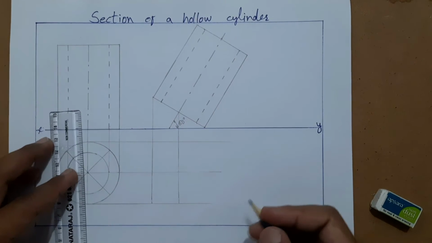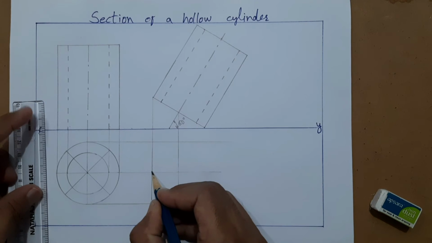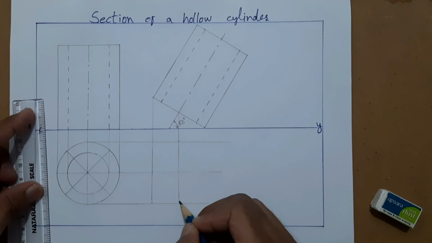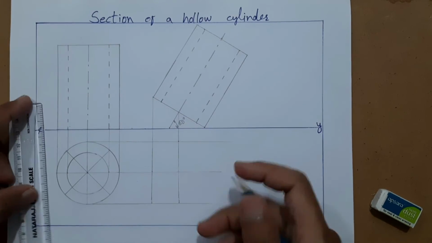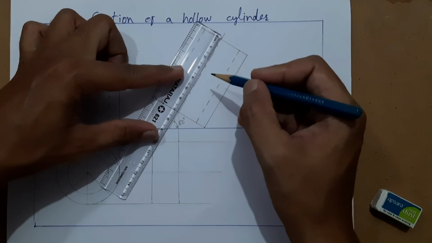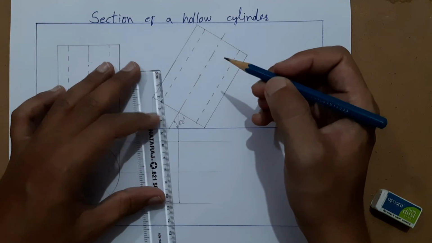Okay, now here we got one point, here is another one, here is another one. 1, 2, 3 points we have got. Now we will proceed with the cutting plane. The cutting plane is cutting this axis at the middle, that is 35 mm here, and the cutting plane is horizontal.